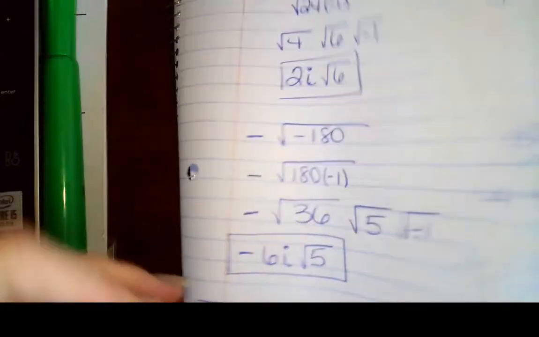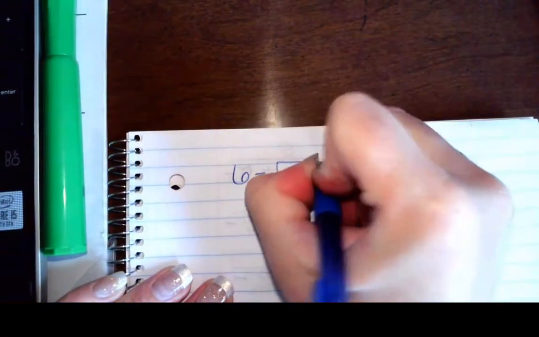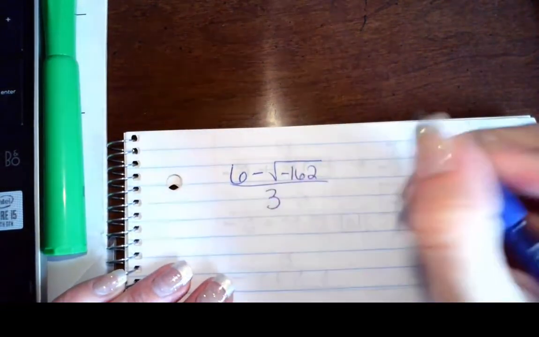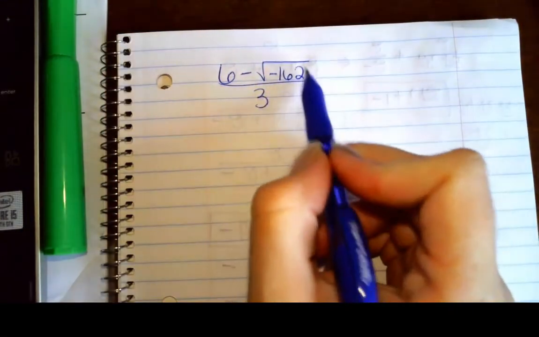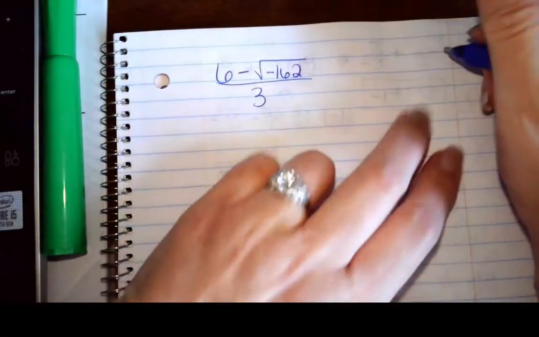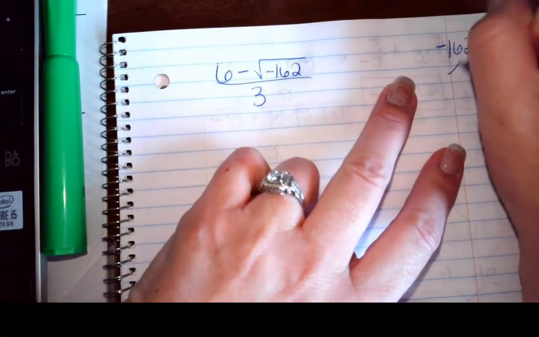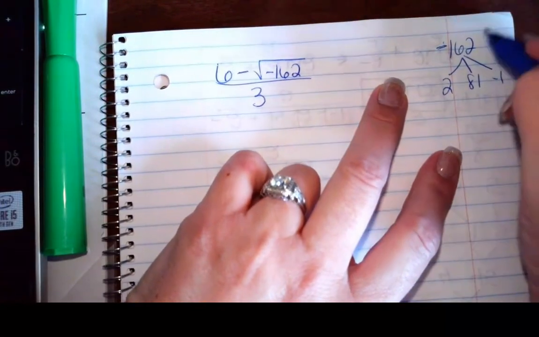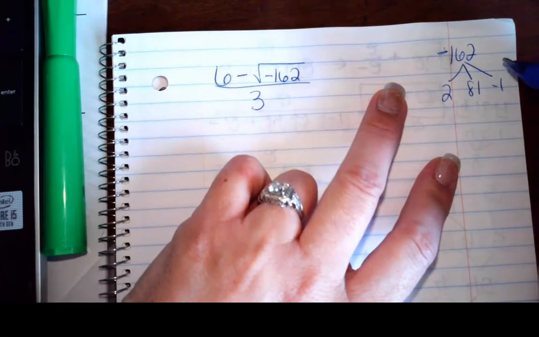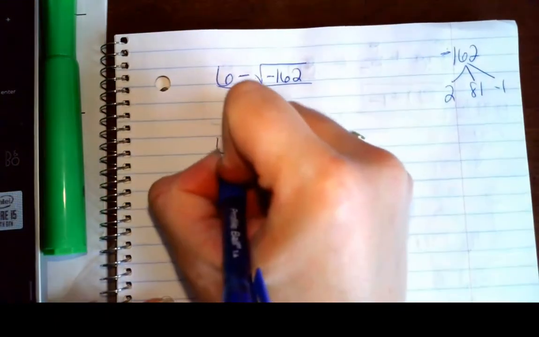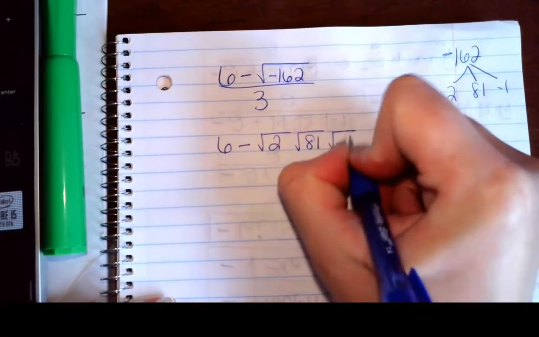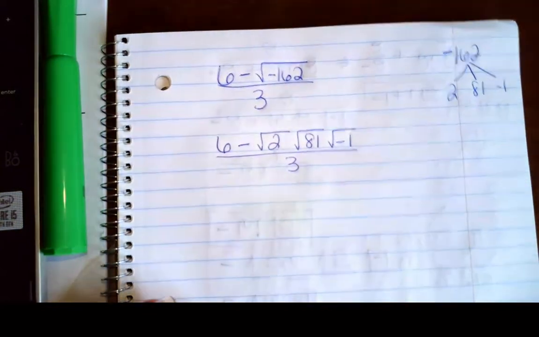All right, let's try another one. I have 6 minus the square root of negative 162 over 3. So the first thing I notice is I got a negative under an even root. So negative 162, I can break that down to 2 and 81 and negative 1. Okay, so I saw it was even. If I put a 2 in there, it comes out to be an 81. So I'm going to rewrite just this part. So I've got a 6 minus a square root of 2, a square root of 81, a square root of negative 1, all over 3.